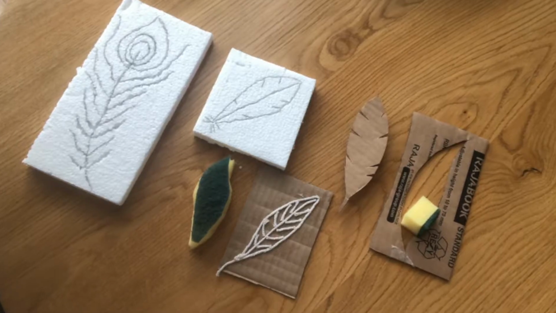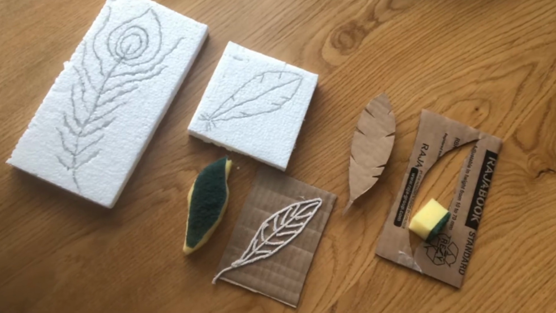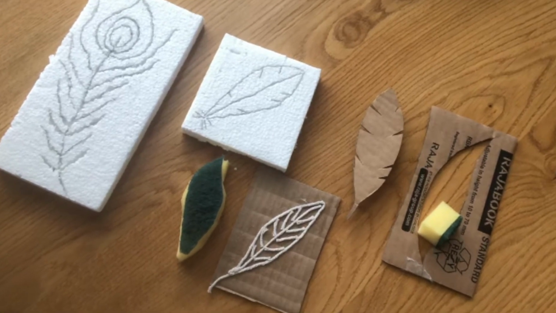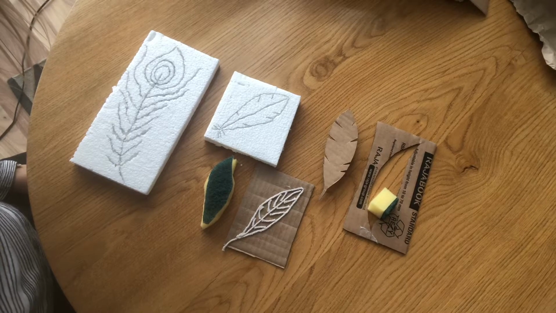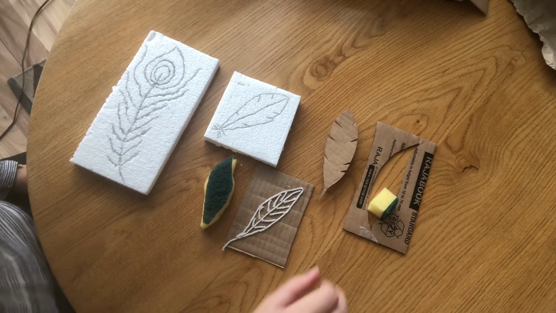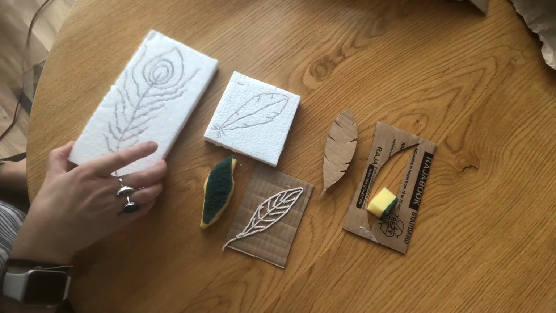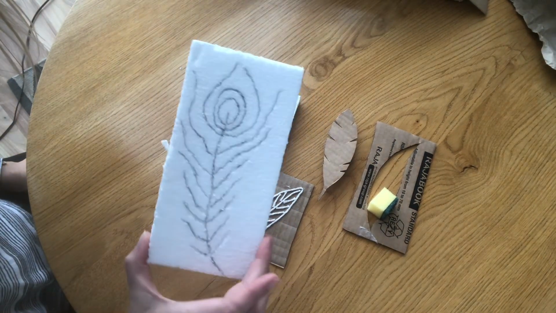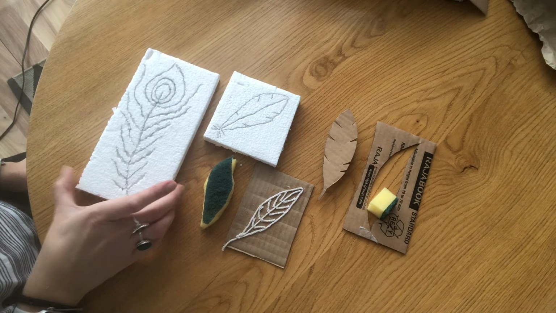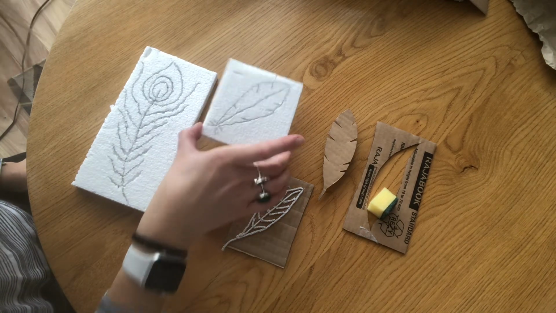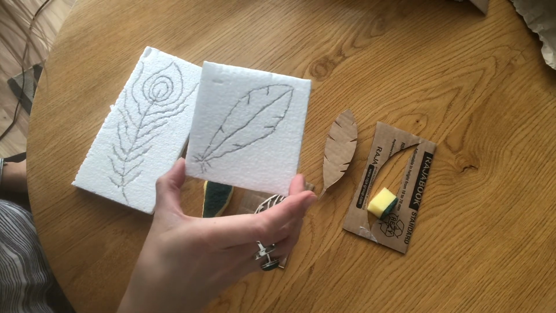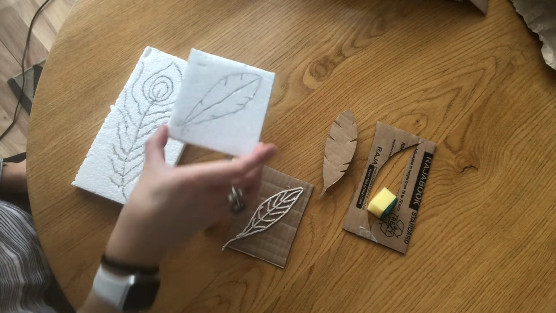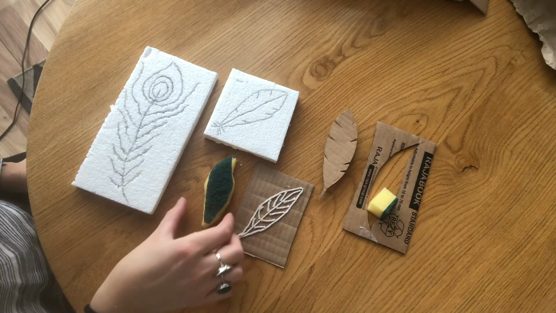Now I'm going to show you how to make your own printing tools so you can create your own feather printing patterns. So I'm just going to show you some different types of stamps that I've made from different things around the house. This is made from foam board, which you find inside packaging or maybe in a pizza box. And I've used a pencil to carve in very carefully different leaf shapes into the styrofoam, into the polystyrene.